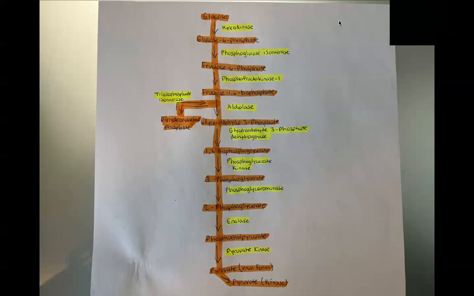So it can go directly to stage 3 of glycolysis without further change. But the dihydroxyacetone phosphate cannot, it can't go to stage 3 without a change. And to prevent the loss of energy potential, the DHAP must be transformed into GAP, so that glycolysis can proceed.